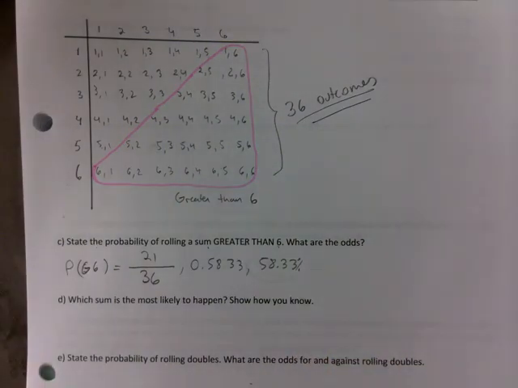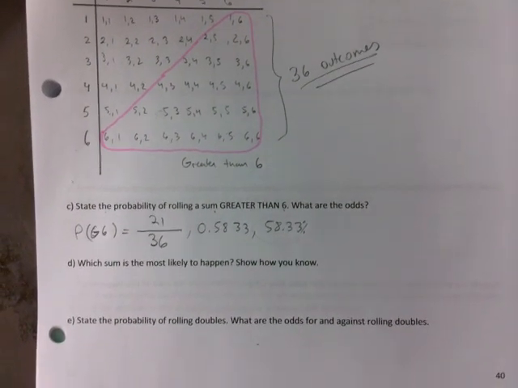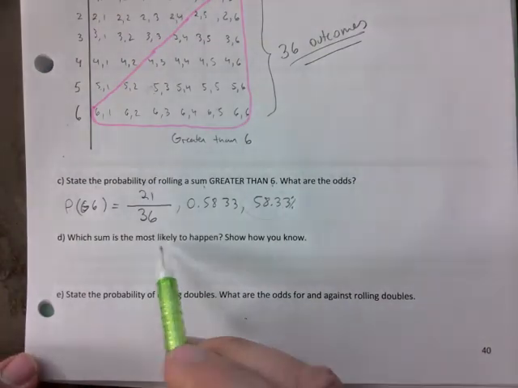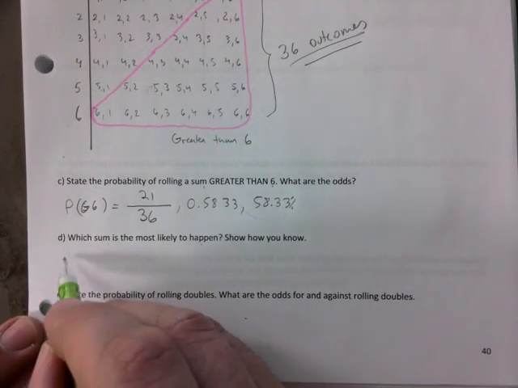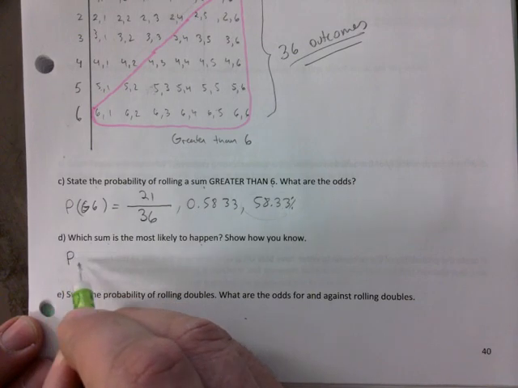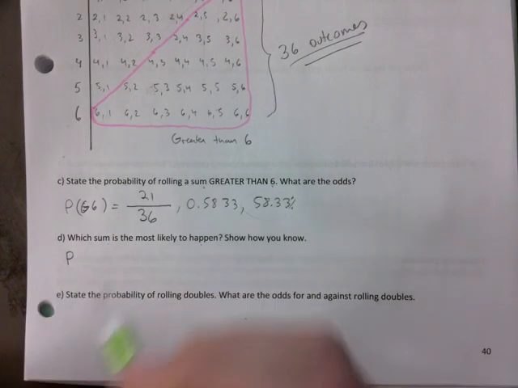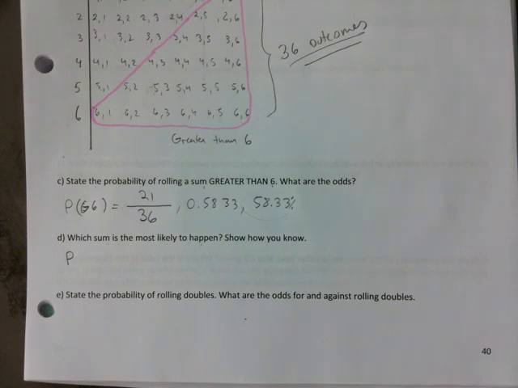Okay. Next, which sum is most likely to happen? Probability, we'll figure that out. Let's figure out which one has the most choices here.